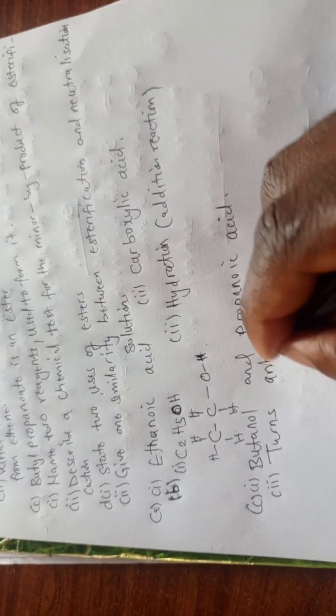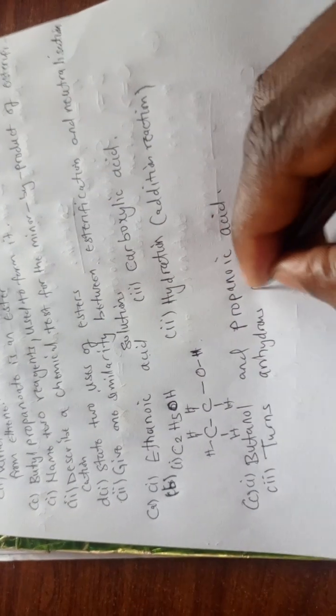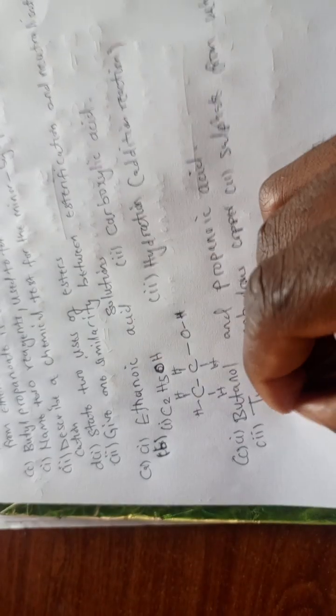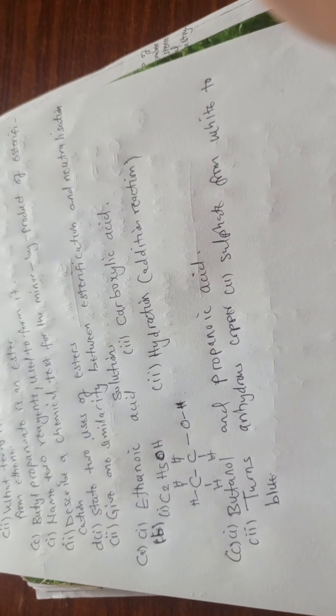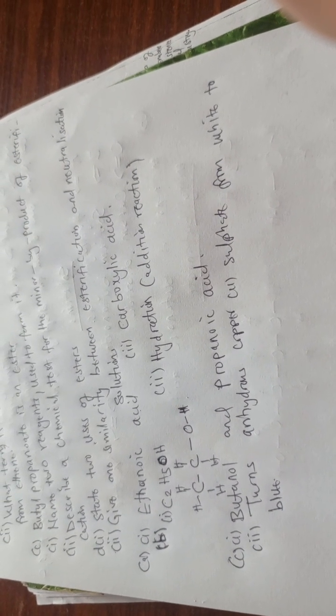So we have identified the chemical test for the minor product of esterification, which is water.